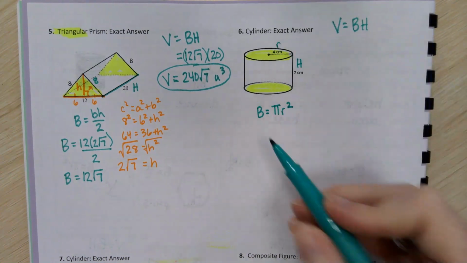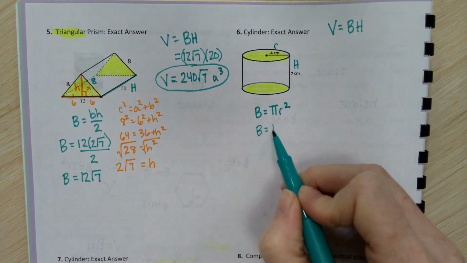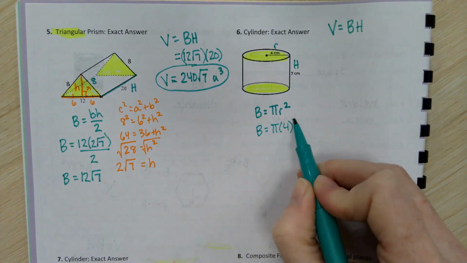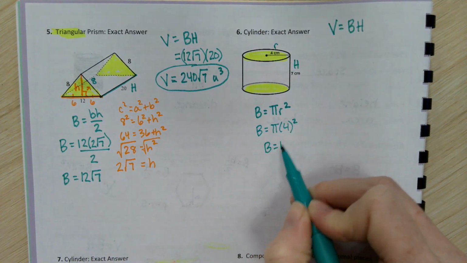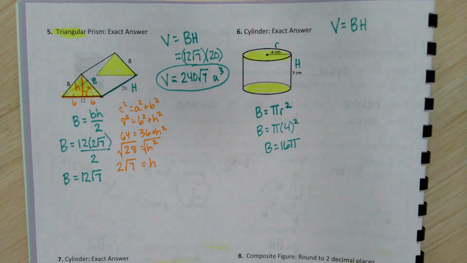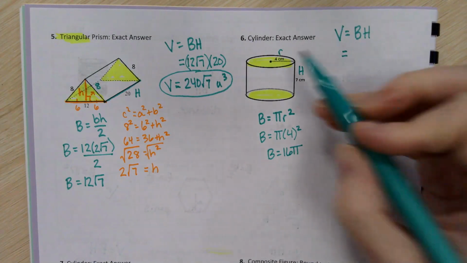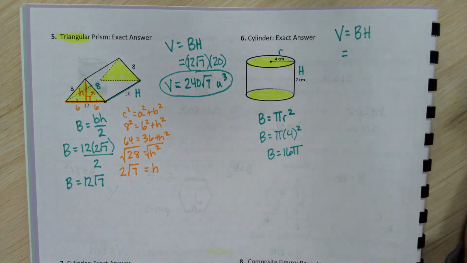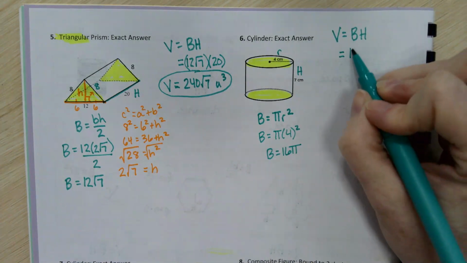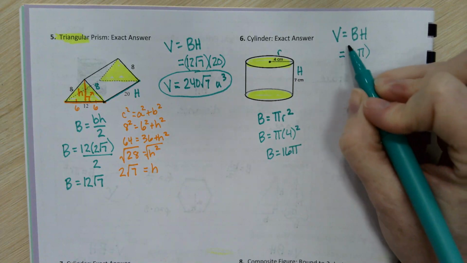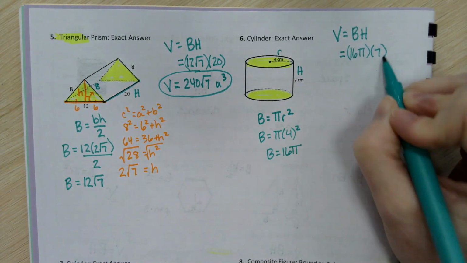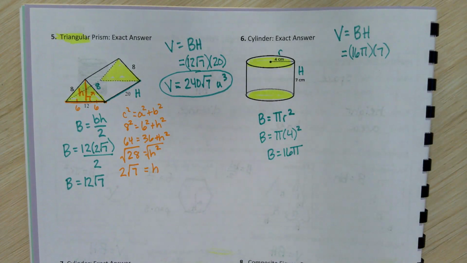This cylinder gives us an r ready and waiting, so we'll have pi times 4 squared, or 16 pi, as our base area. I'm leaving that pi in the answer since the goal is to get an exact value for volume. So 16 pi for the base area is going to multiply by 7 for the height between the bases.